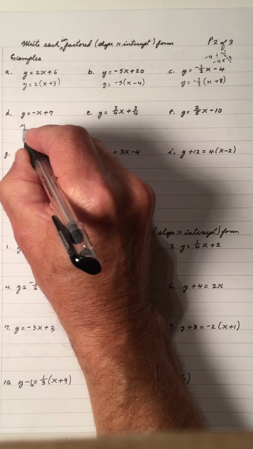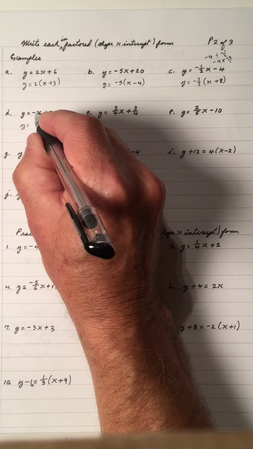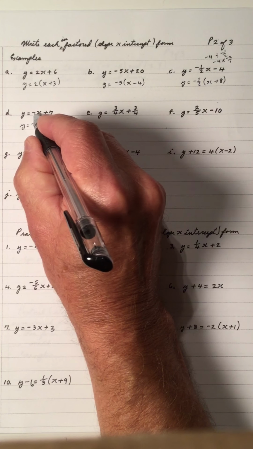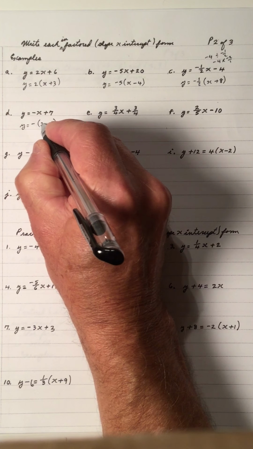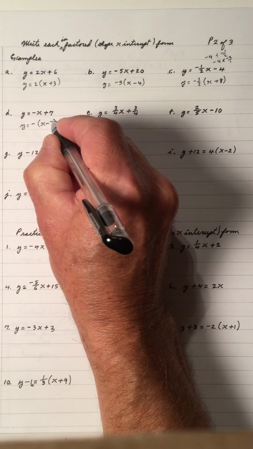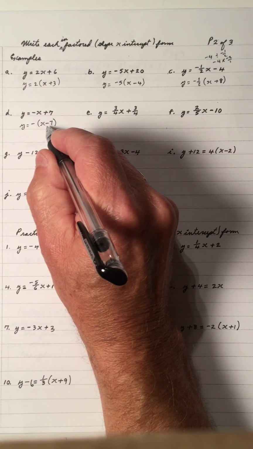D, we have y equals negative x plus 7, so we take out the negative. That's understood to be a negative 1. So let's just take out the negative 1. Negative divided by negative is positive, so that's an x. Positive divided by negative is a negative, so that's negative 7. So the slope is negative 1 and the x-intercept is 7.